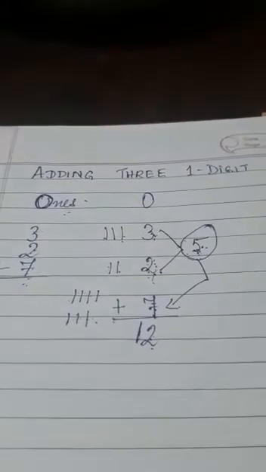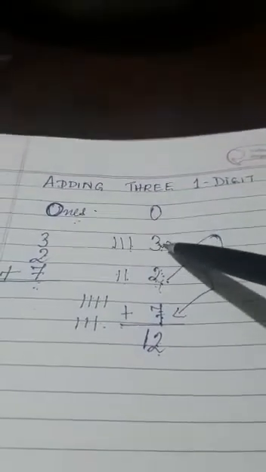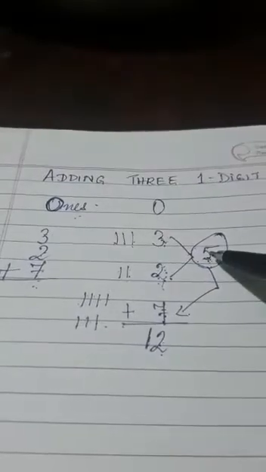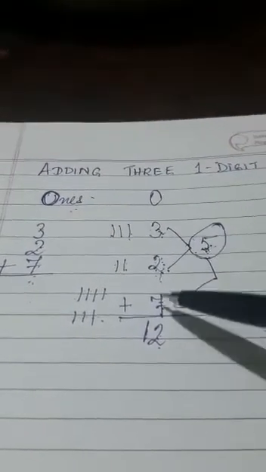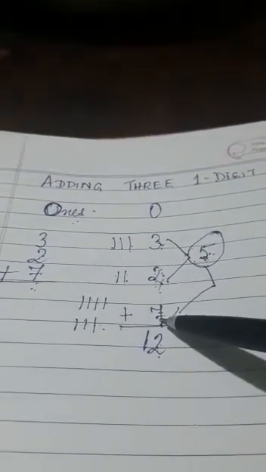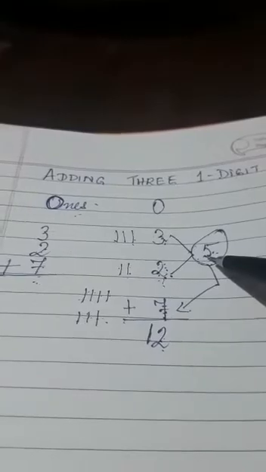When you're doing this grouping, children, you can also do mentally, like 3 plus 2. Out of these 3 and 2, which is the smaller number? 2. So you take out 2 fingers and add 3, 4, 5. So 5, keep it in your head and take out 7 fingers. 7 fingers you take out and 5 you keep in your head. This is for mental addition.